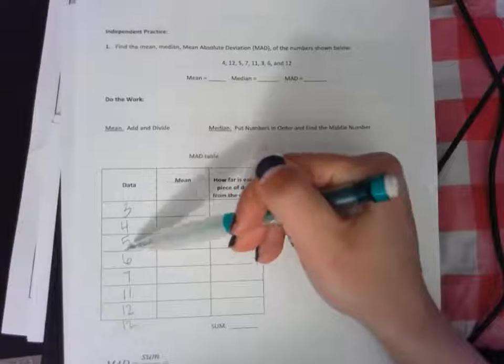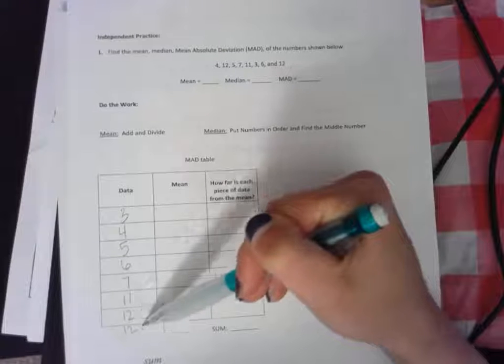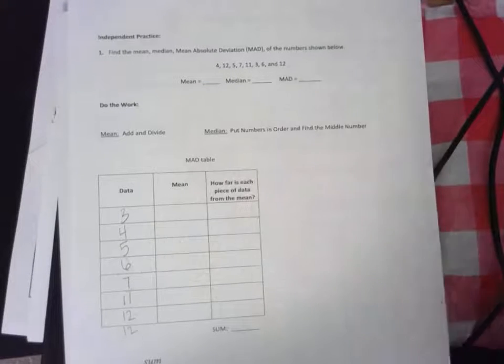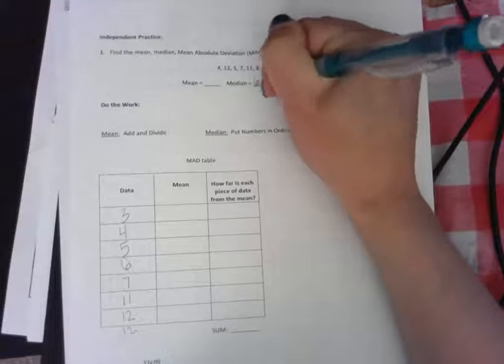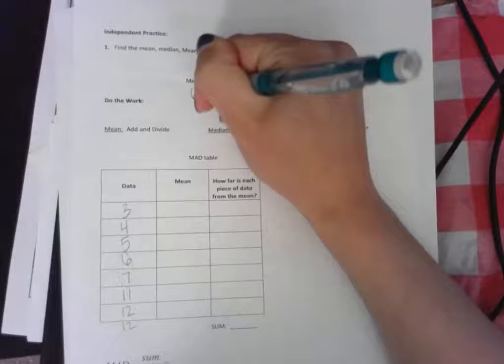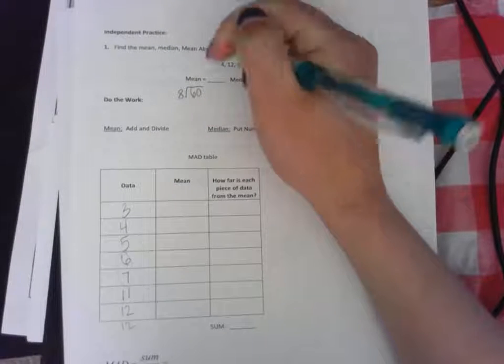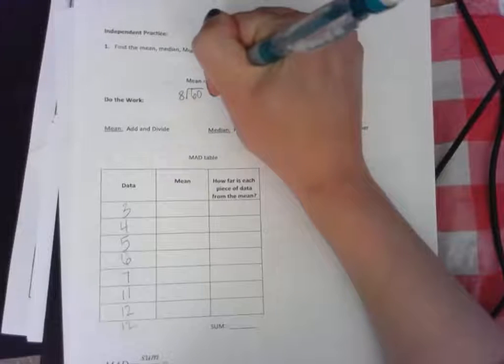Okay, now I can go back and easily find my mean and my median. So my median again is my middle number, 1, 2, 3, 4, 5, 6, 7, 8. So my median is going to be the average of 6 and 7, which is 6.5. And my mean, I need to add all of these up and divide by 8. So when I add all of them up and divide by 8, I get 60 divided by 8, and that is 7.5.